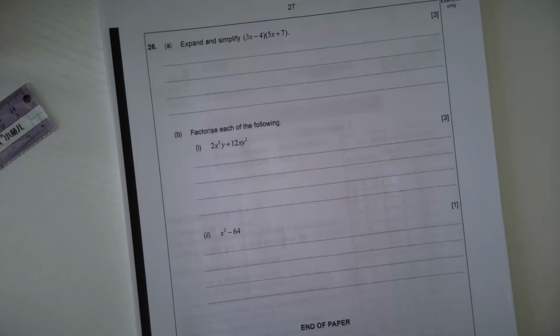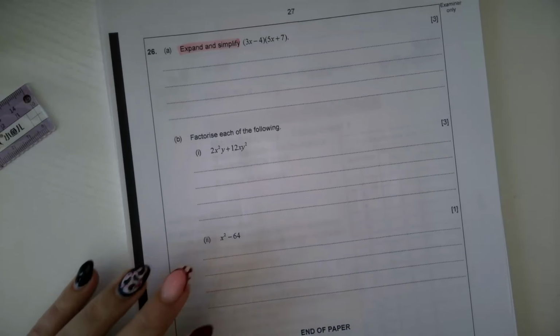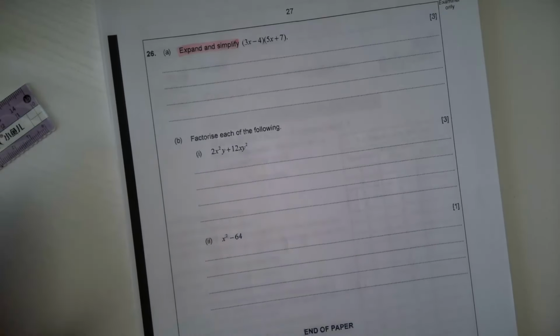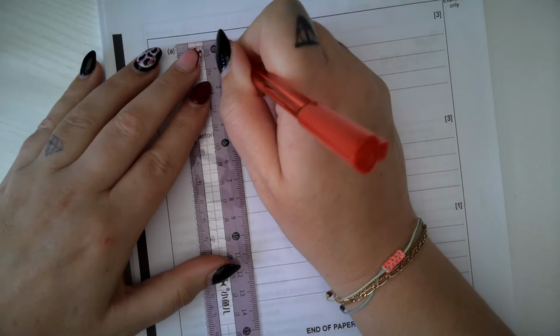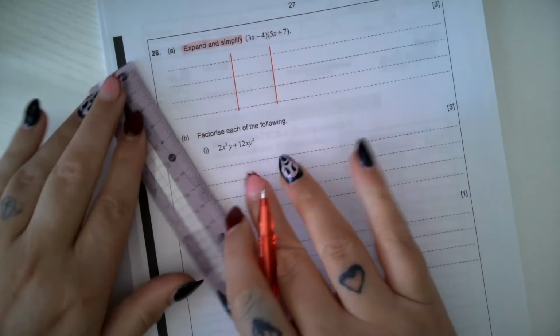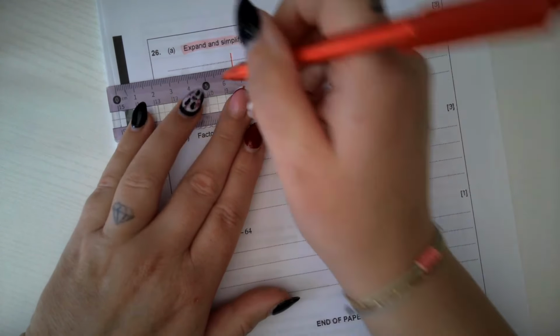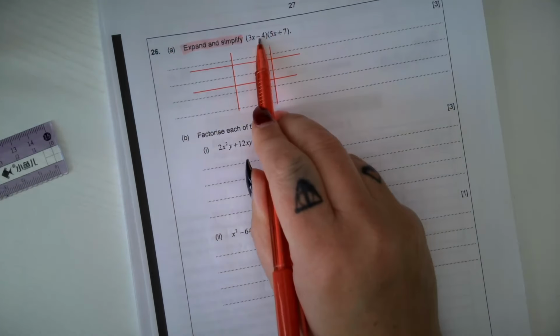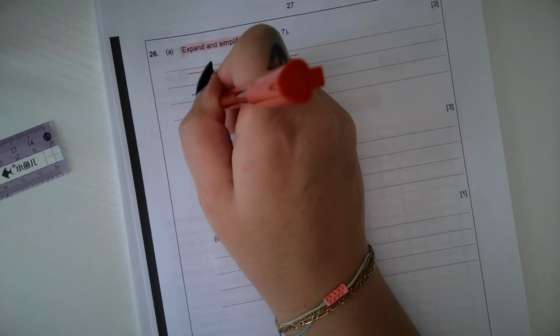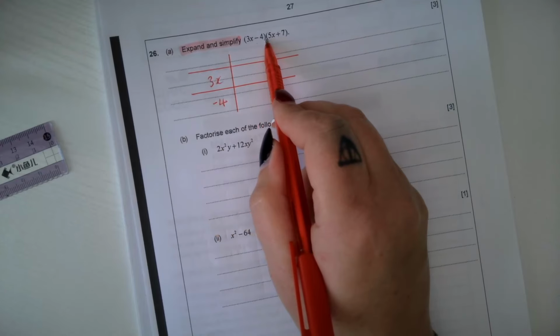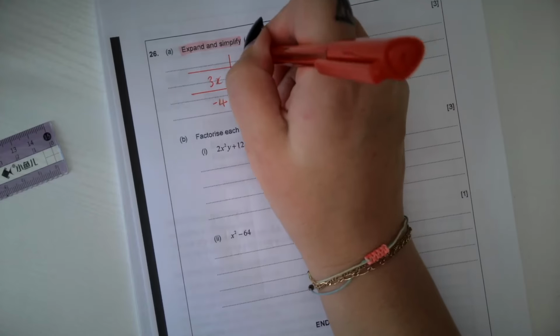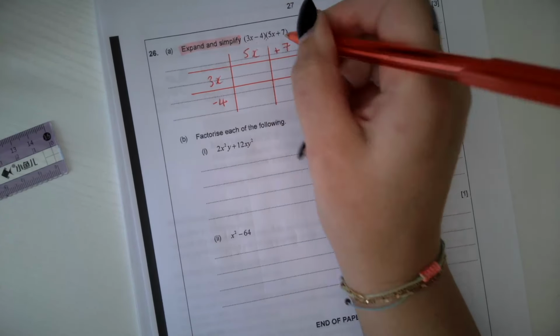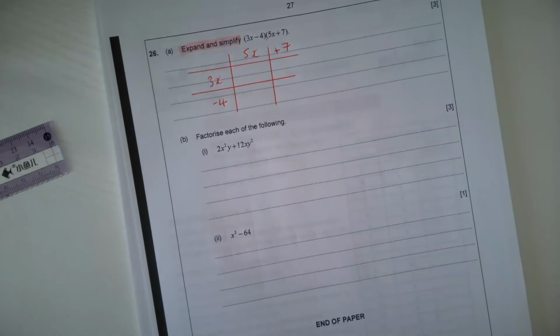Question 26. Expand and simplify, and we've got double brackets here. It's up to you how you do this. I'm going to use a grid, guys, because it helps me organise my thoughts a little bit, and then I don't miss anything out. This bracket here, I'm going to put 3x and minus 4. This bracket here, it's 5x and plus 7. Notice that the signs go with them, and we're treating this as a multiplication grid.